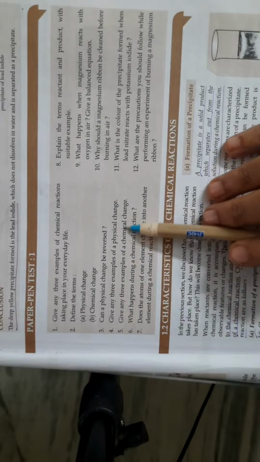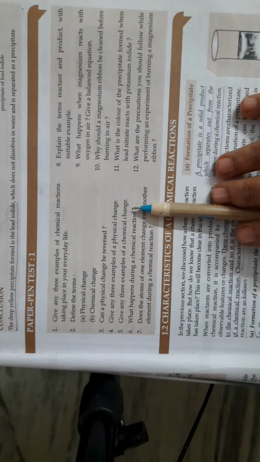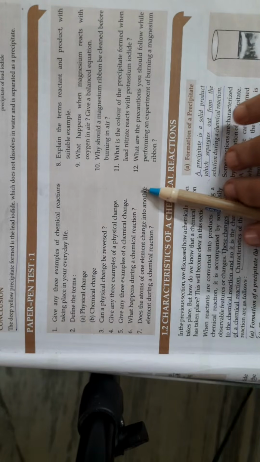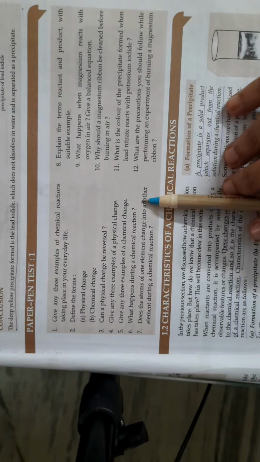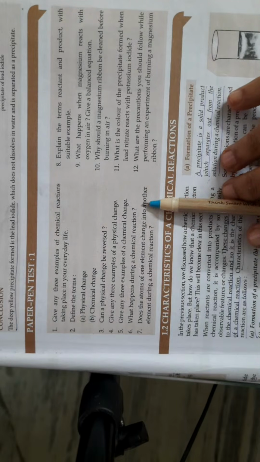Give any 3 examples of physical change. So those who are attending, can you give examples of physical change? Any 3 physical change examples? It will be supportive if those who are attending try to answer. Any 3 examples of physical change? Melting of ice, evaporation of water, boiling. All these are examples of physical change.